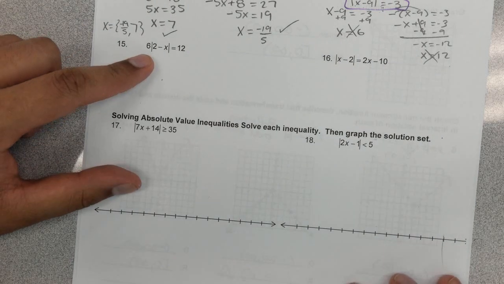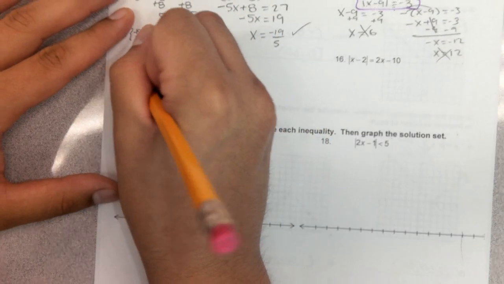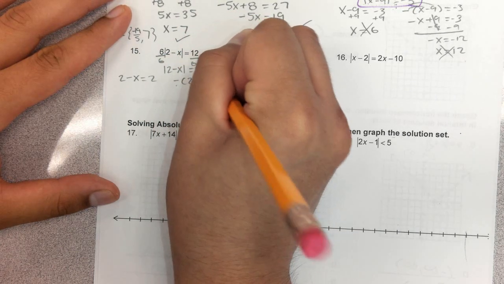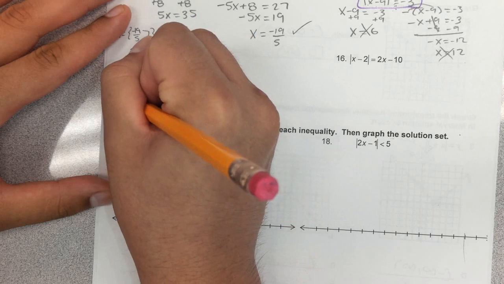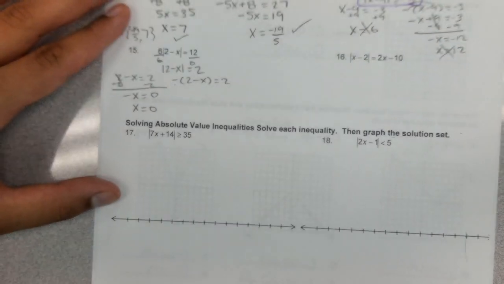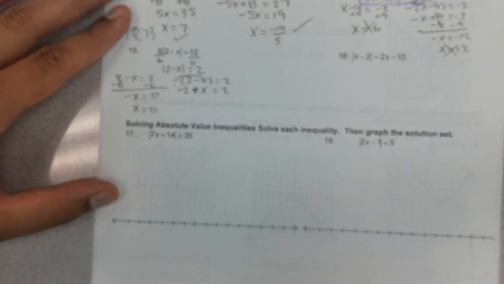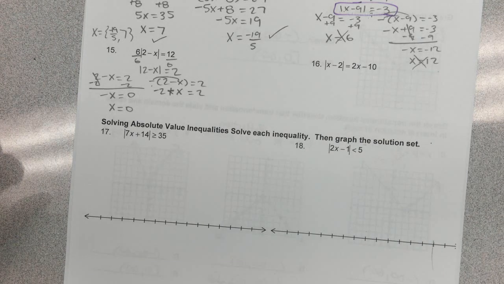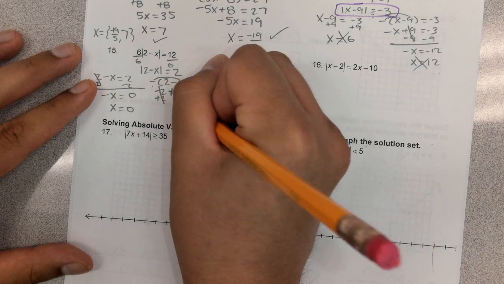Alright, so number 15, isolate the absolute value. So we have to divide by 6. Now let's make our two scenarios. So first scenario, 2 minus x equals 2, and negative parentheses 2 minus x equals 2. For the first scenario, this 2, we need to subtract it. So we have negative x equals 0. Divide the negative out, it's still going to be x equals 0. For the next one, distribute the negative, we get negative 2 plus x equals 2. Then add 2 to both sides. This is a plus x, so it remains positive x, and then 2 plus 2 is 4.